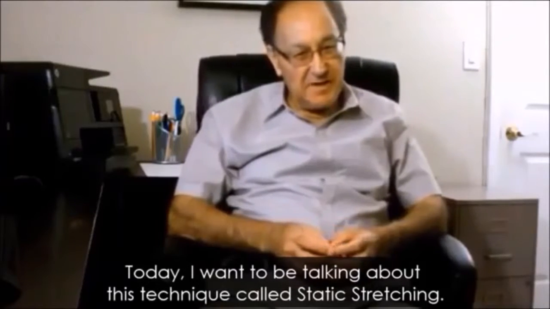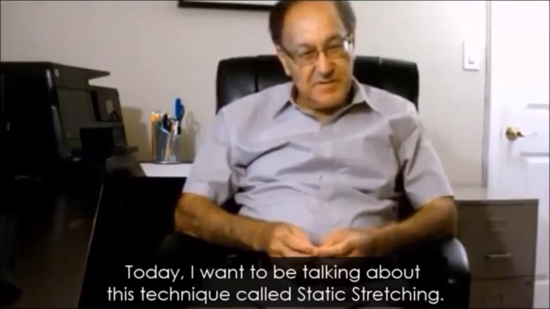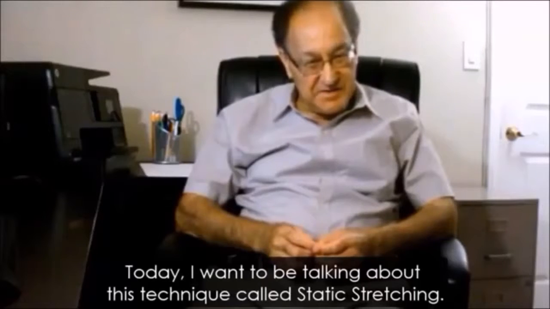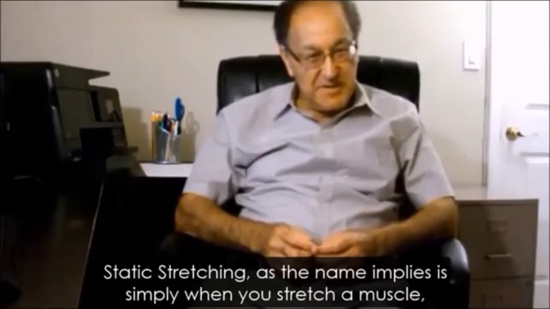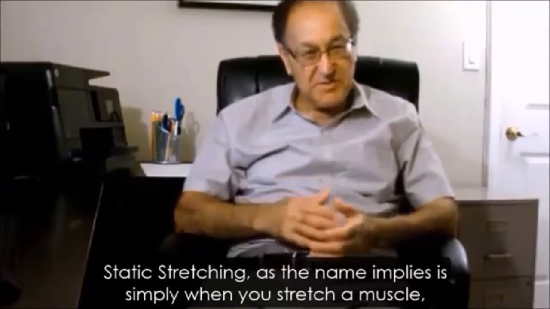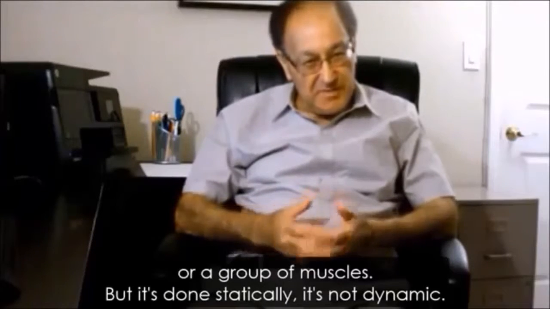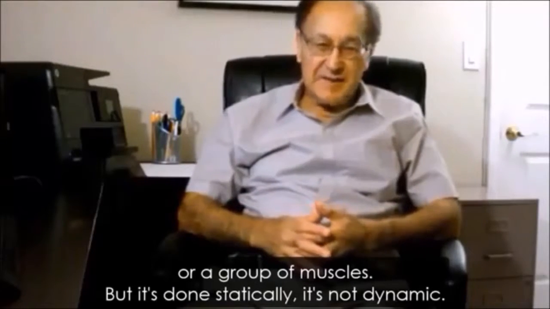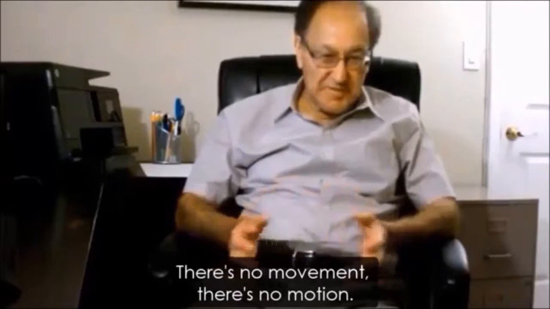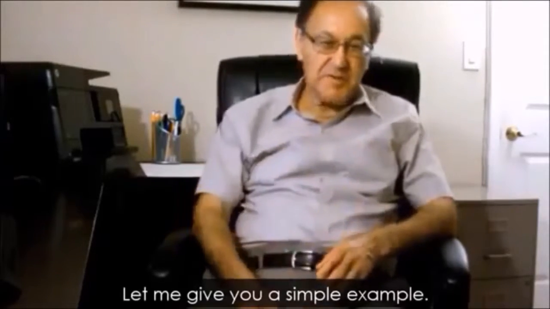Today I want to be talking about this technique called static stretching. Static stretching, as the name implies, is simply when you stretch a muscle or a group of muscles, but it's done statically. It's not dynamic. There's no movement. There's no motion. Let me give you a simple example.